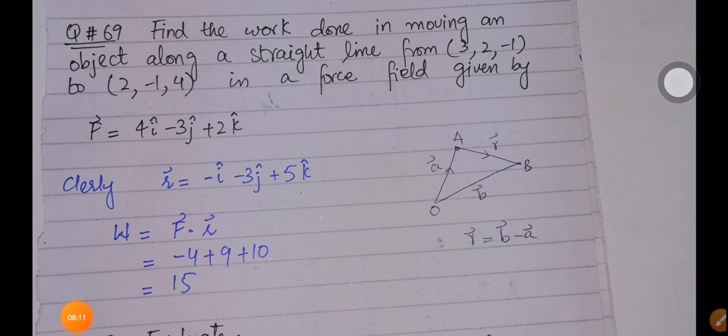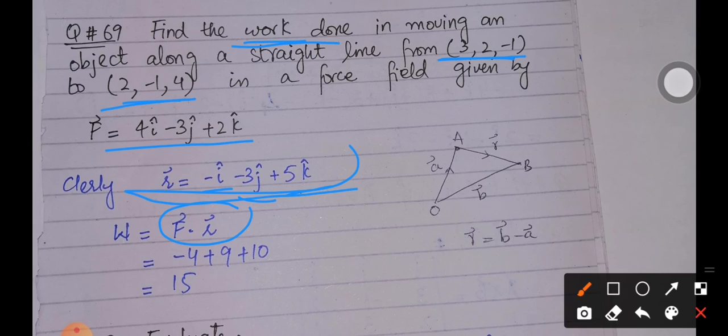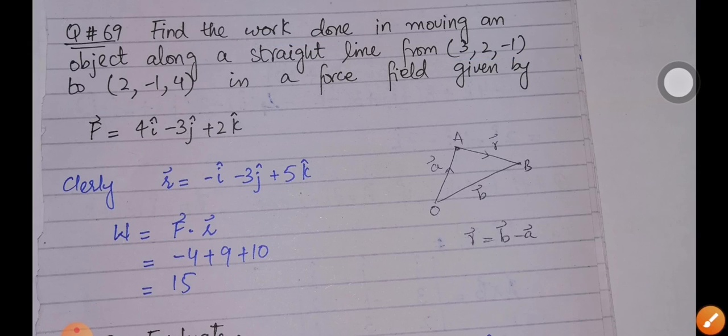Next we have question number 69. Find the work done in moving an object in a straight line from this point to this in a force field given by this. Now we know that the work done can be found using F dot R, where R is the displacement or the position vector. As we are joining this point to this, again we have to perform terminal point minus initial point. So 2 minus 3 is minus 1, minus 1 minus 2 is minus 3, 4 plus 1 is 5. So here is the corresponding displacement vector, and we will take the dot product with force so that we find out the work done over here.